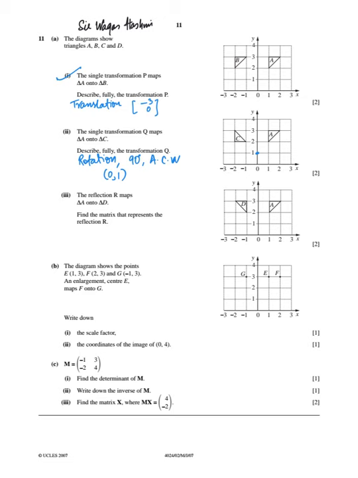After that, part 3. The reflection R maps triangle A onto triangle D. Find the matrix that represents the reflection. So if A shifts onto D, that means the line of reflection is y-axis, right? So for y-axis, what is the reflection matrix? X shifts onto minus 1 0 and y remains same, so it's minus 1 0 0 1. That is your part 3 answer.